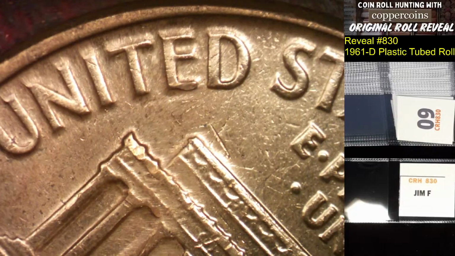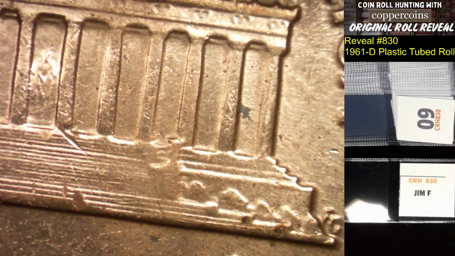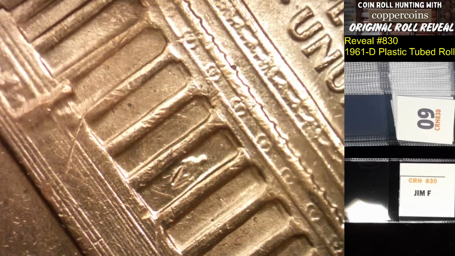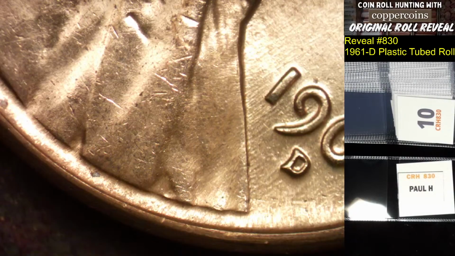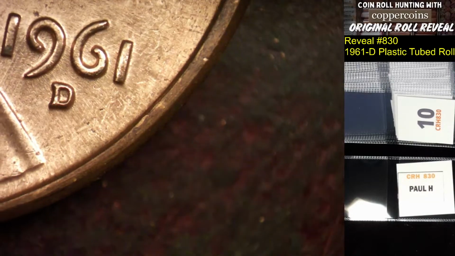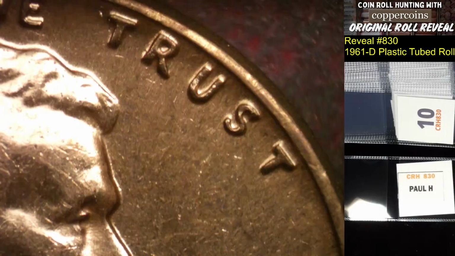Articles such as, well, one of them that I've already written is about die state and how die state could easily affect the value of coins once the grading companies catch on and start actually attributing die state to coins. An early die state coin, if it were attributed so by PCGS or NGC, would be a far more valuable coin because they are a lot more scarce than the later die states.